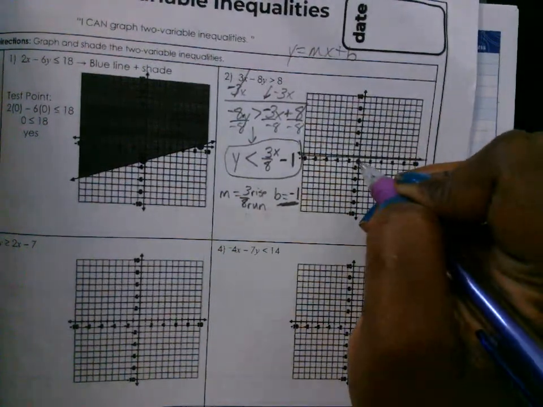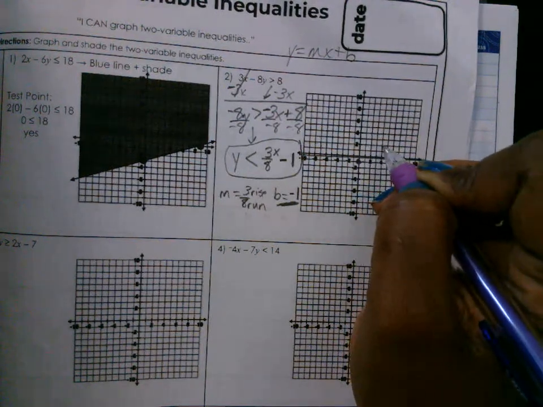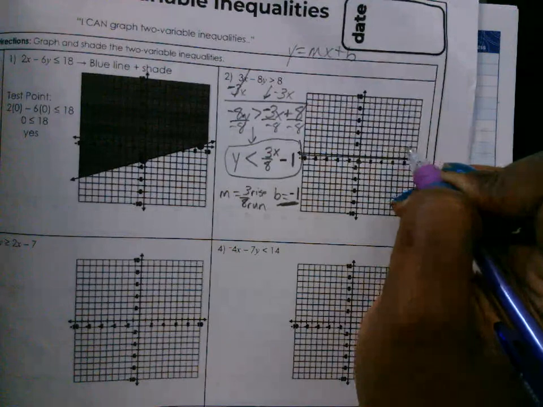All right, so we're going to go up from here. 1, 2, 3. 1, 2, 3, 4, 5, 6, 7, 8.